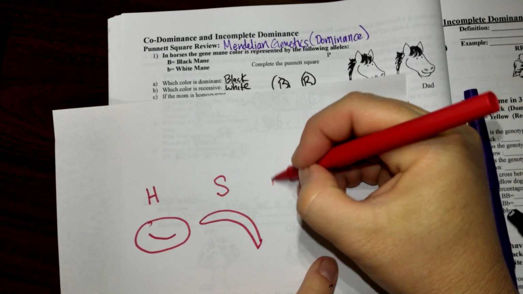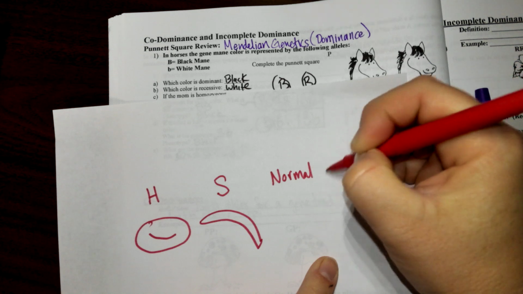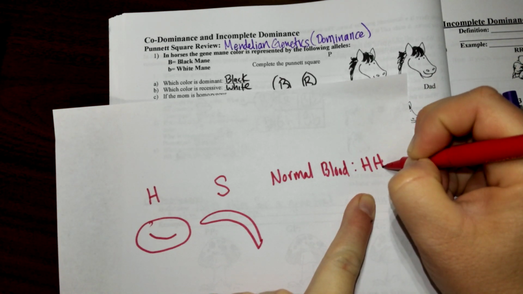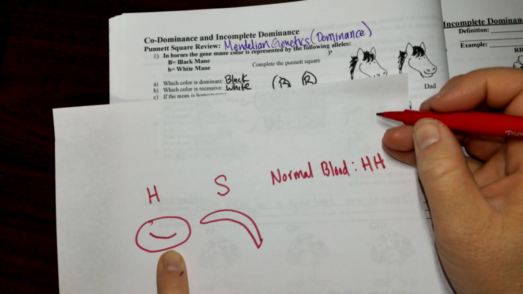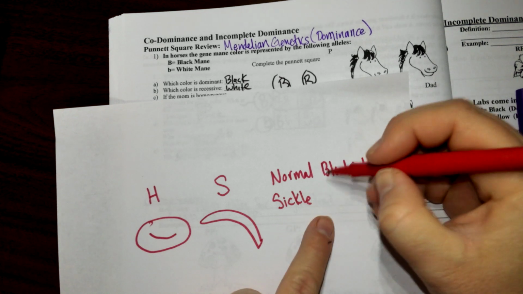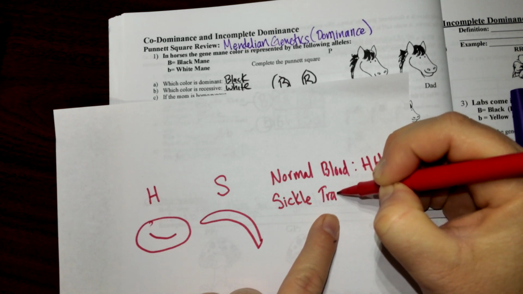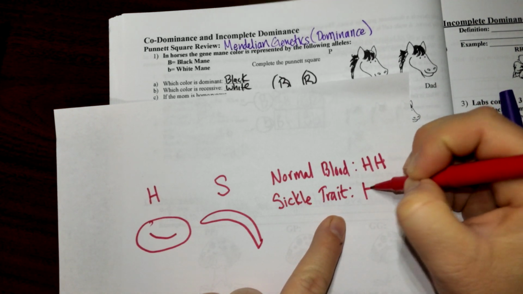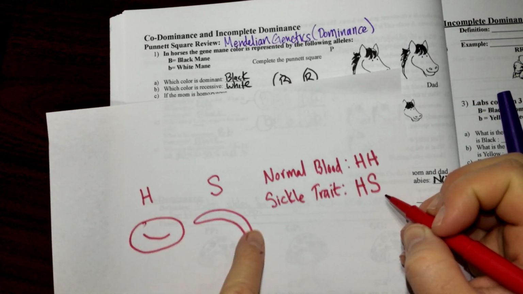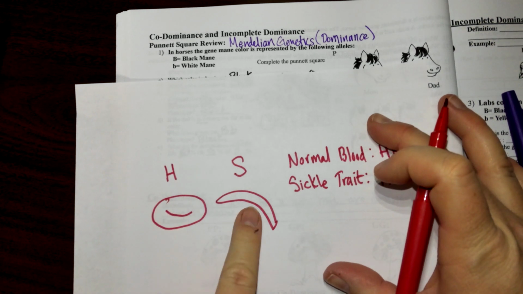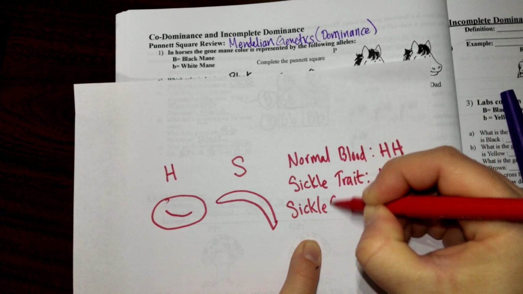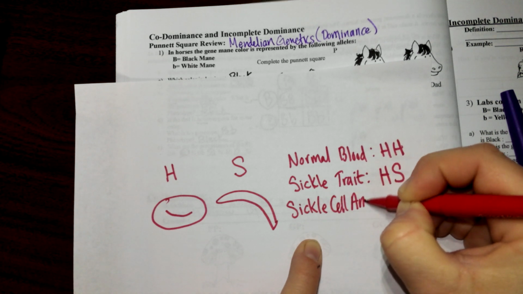So normal human, normal blood would be somebody who's big H, which means they only make this shape of blood. Or we can have sickle trait, which means they are big H and big S, and they make both kinds of blood because it's codominant. So they get some of this blood and some of this blood. Or we say they have sickle cell anemia.